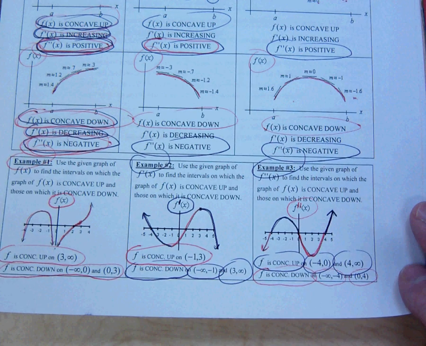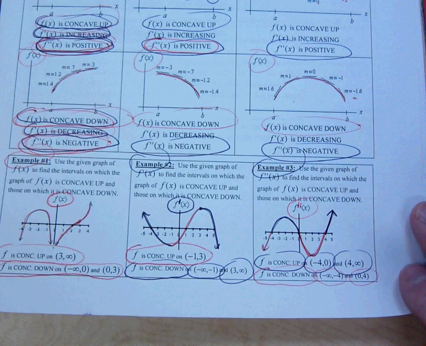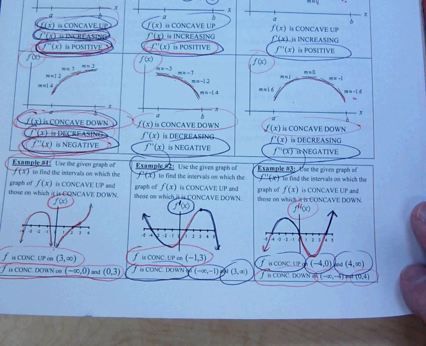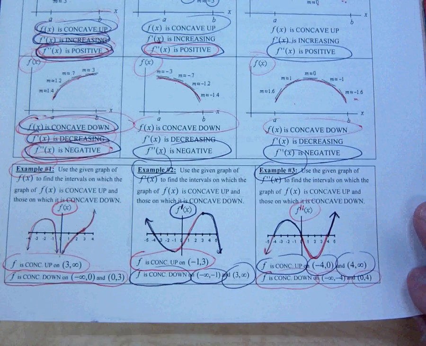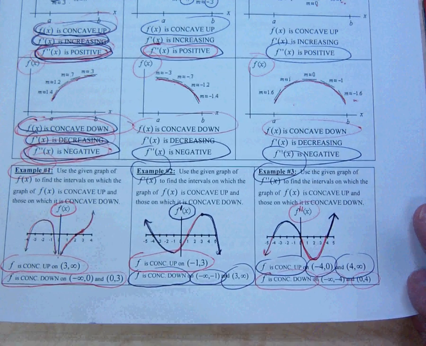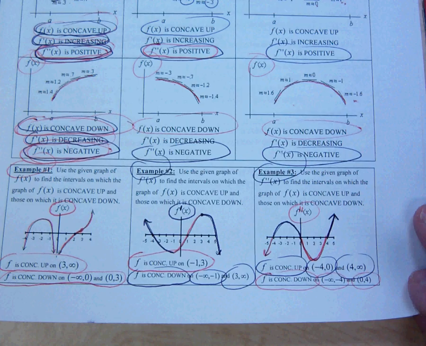But that was on determining where F is what? Increasing and decreasing, which would give you the hills and valleys on F, which are your local mins and maxes. Okay, so you should be able to tell me all kinds of things now about F when I give you a graph of F prime or maybe even F double prime. Is that clear?